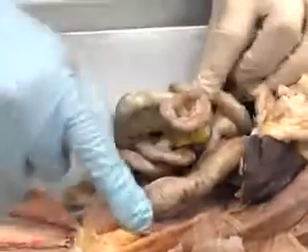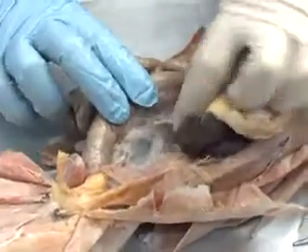So this is the large intestine. It looks a little different than ours. Ours is more complex. They don't have to worry so much as we do.